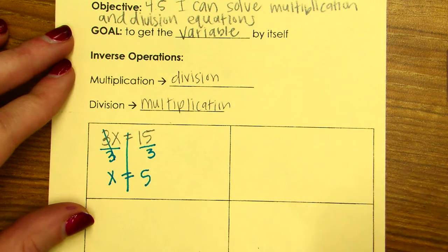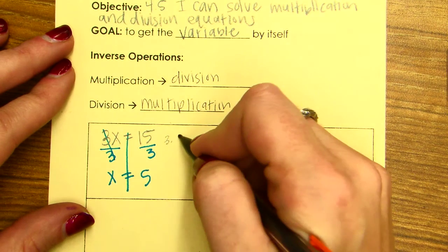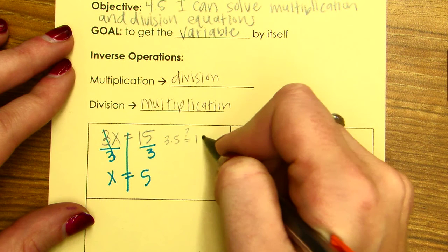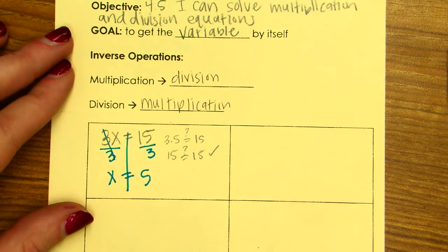I should check my work. I'll plug 5 back in for x, so 3 times 5. Does that equal 15? It does, so we did it correctly.